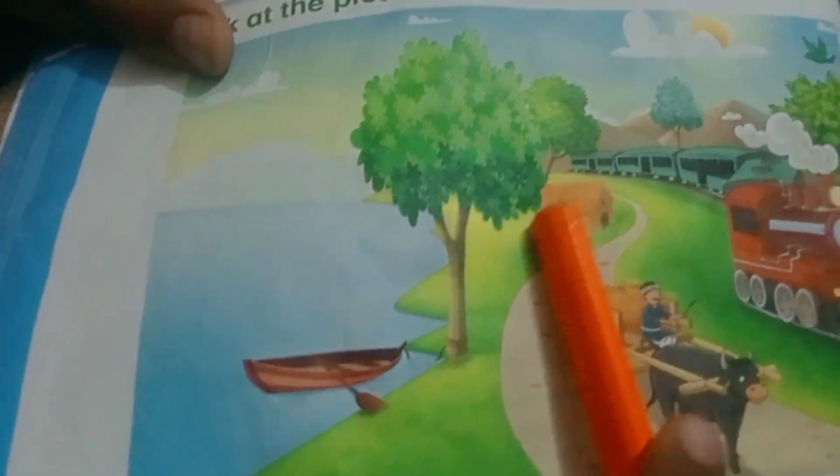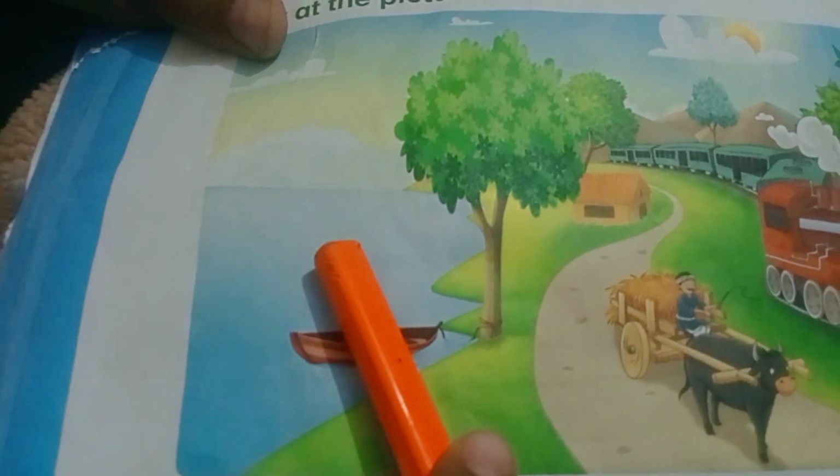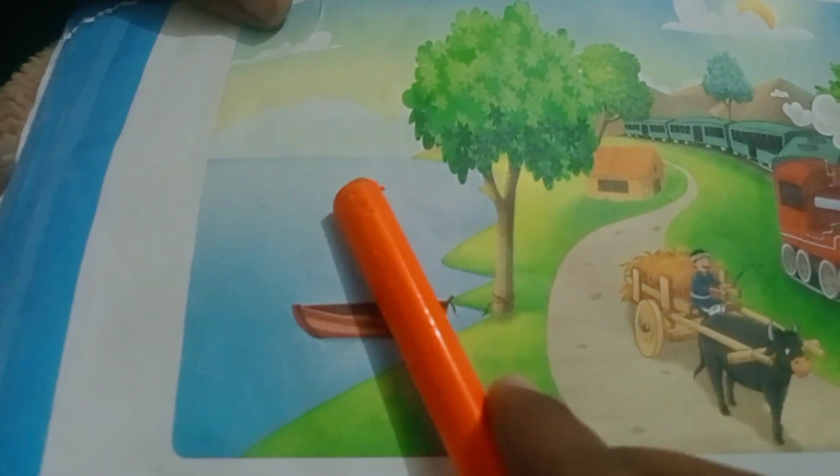There is a lake near the house. Very good. There is a lake near the house. Where is the house? Here it is. Yes. And the lake is here. Near means close. There is a lake near the house.